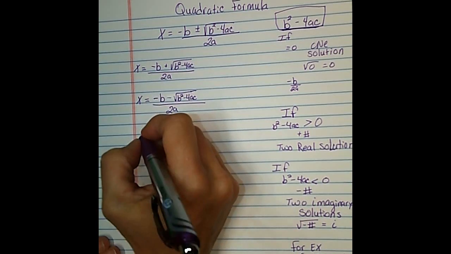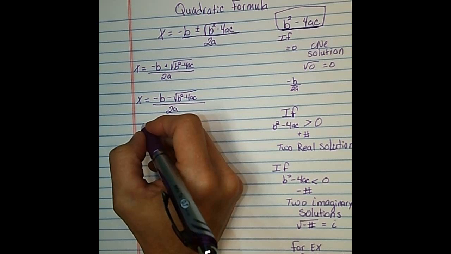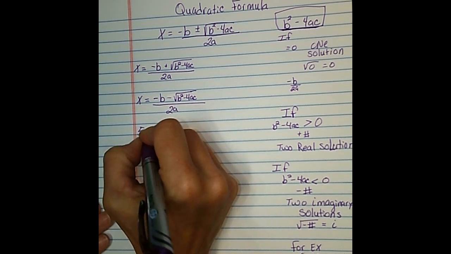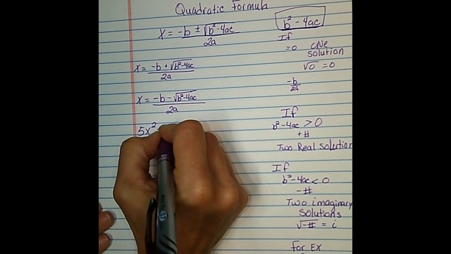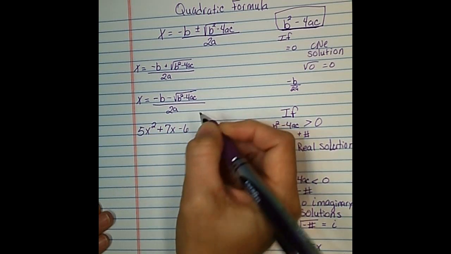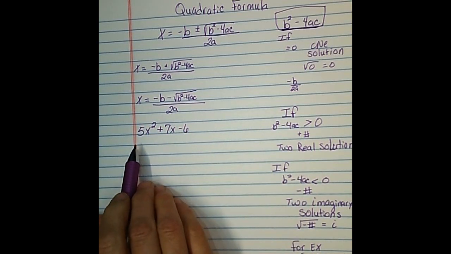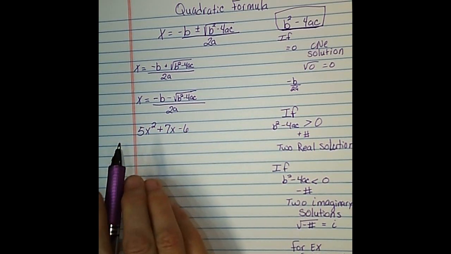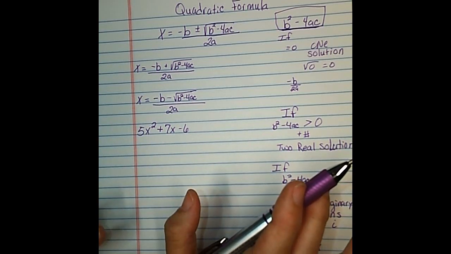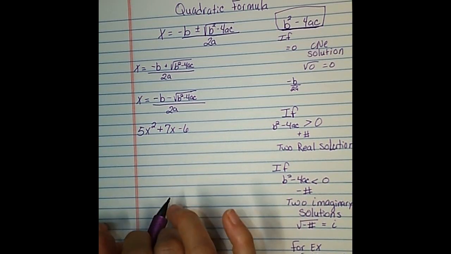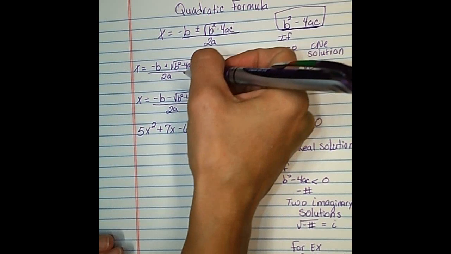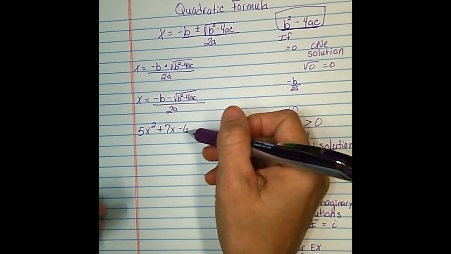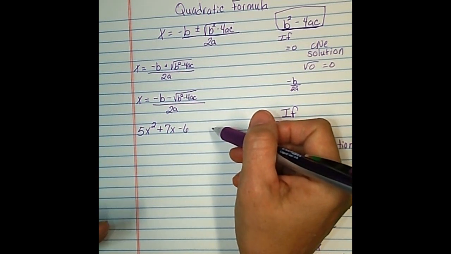So I'm going to use an example. I picked out 5x squared plus 7x minus 6. Now, you can use the AC method. There are many factoring methods we can use to factor it. But I want to use the quadratic formula. I'm going to pretend like I cannot factor it on my own.